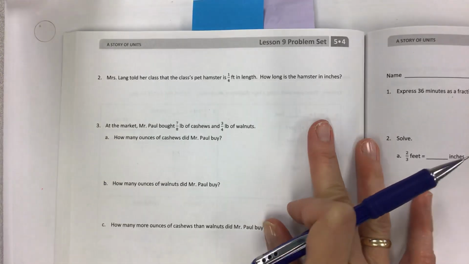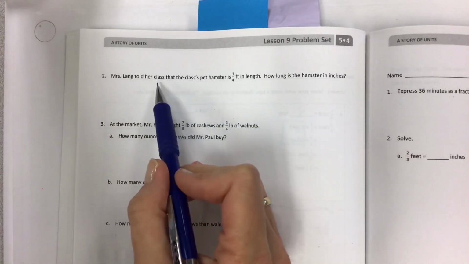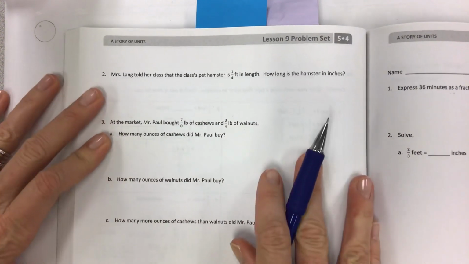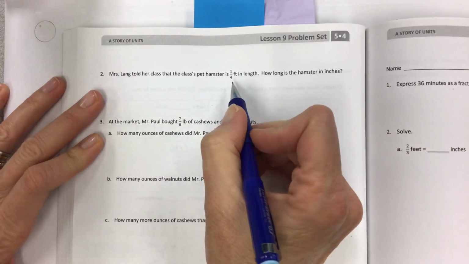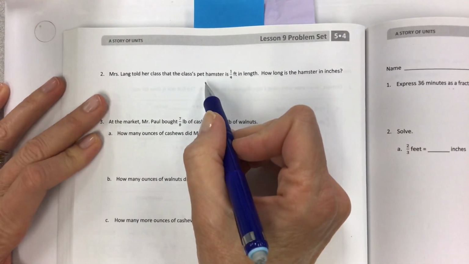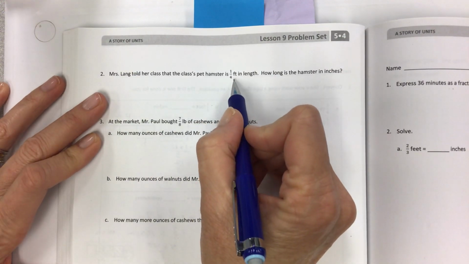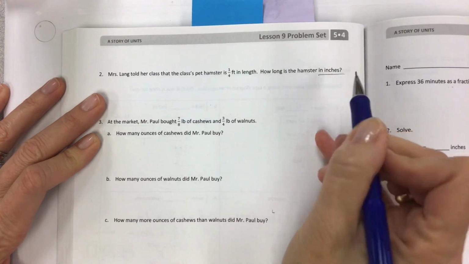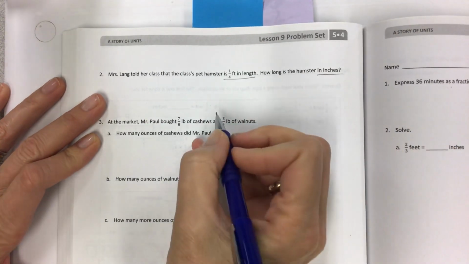And then we have Mrs. Lang told her class that the class's pet hamster smells really bad, and so you need to clean the cage out. JK, LOL, is 1/4 of a foot in length. That's a really big guy. How long is the hamster in inches? So it's really just a conversion question.